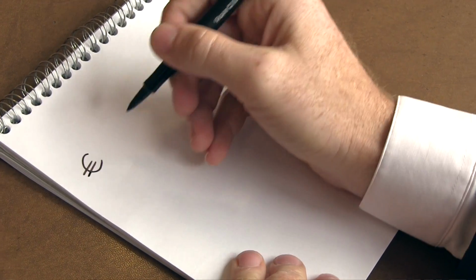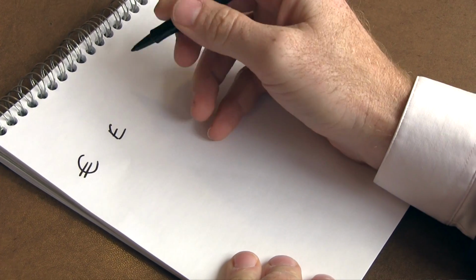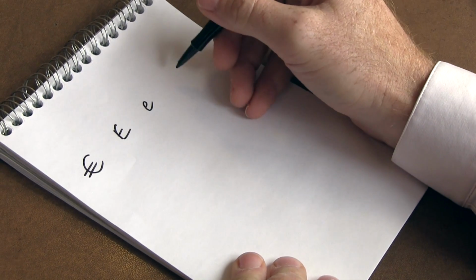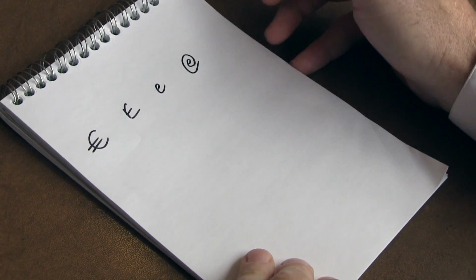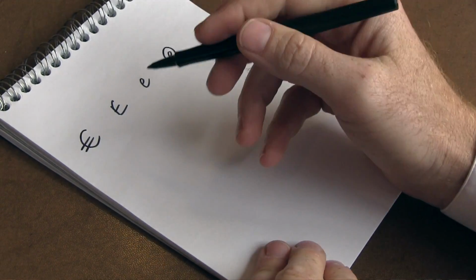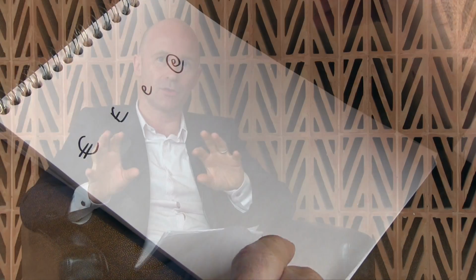If you're using symbols, any symbol you use has to be clear and unambiguous. And that's really absolutely crucial, unambiguous. So look at these symbols. The symbols here mean the euro, energy, the economy, and the environment. Now they're all based on the letter E, but they're all clearly different, and to me, I'm never going to mix them up. Each one is unambiguous.